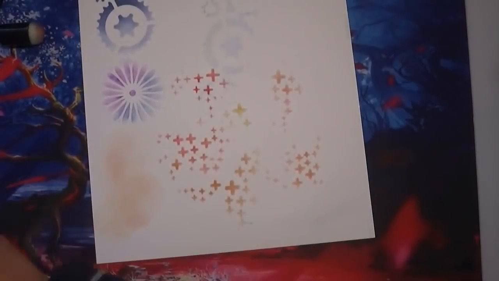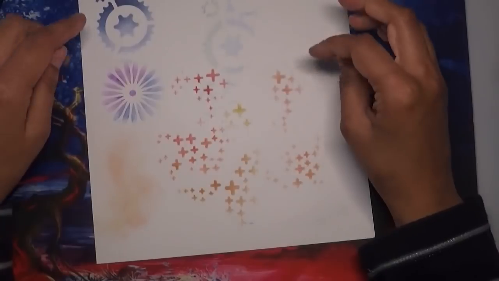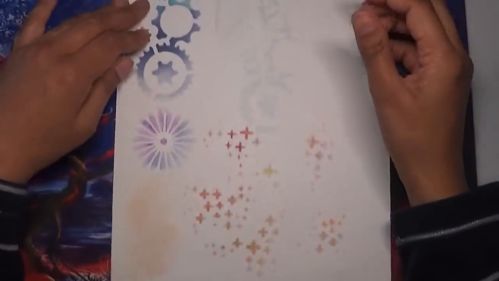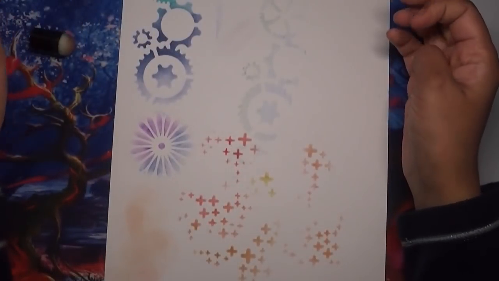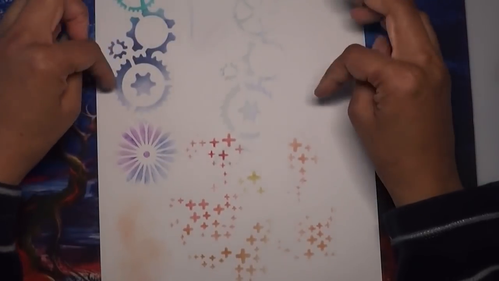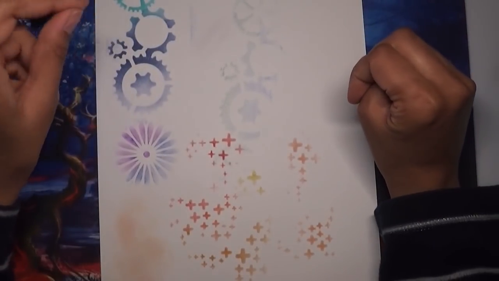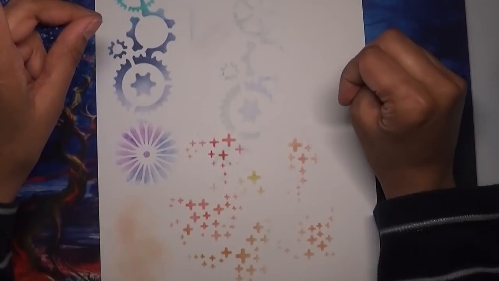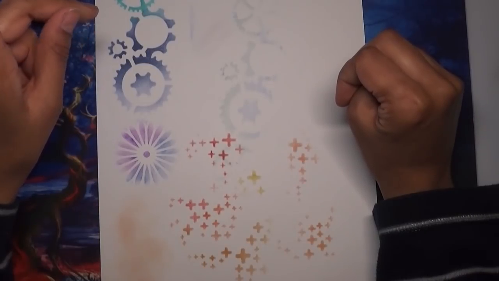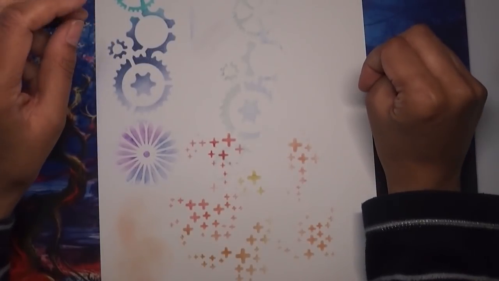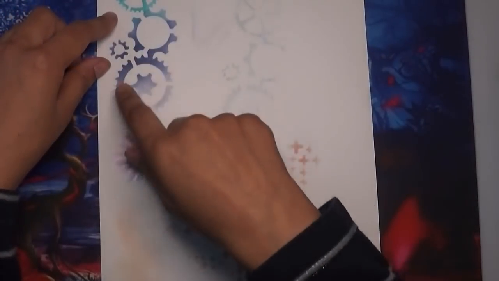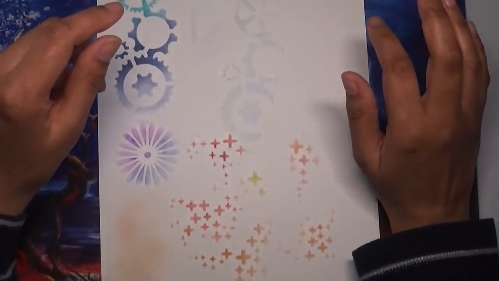Now, those are the ways to use your Distress inks and your gel crayons with your stencils. The other thing I was going to say is that that is when you've got the background shape. So whatever the shape of the stencil was, you get the background shape.